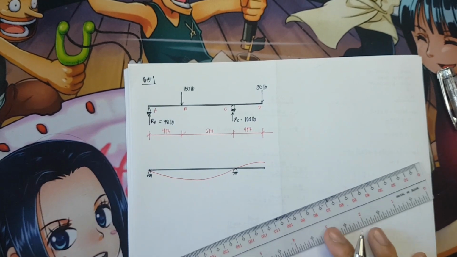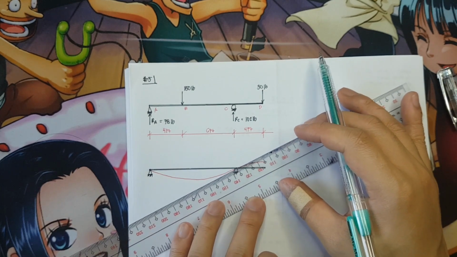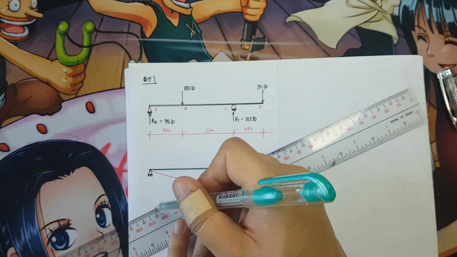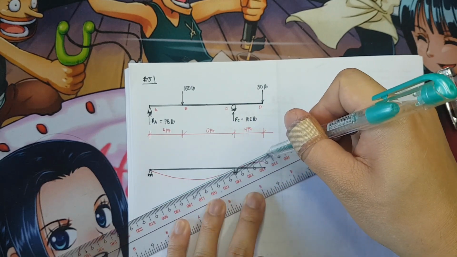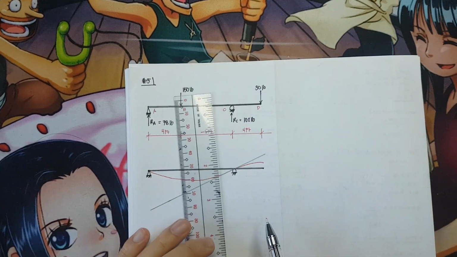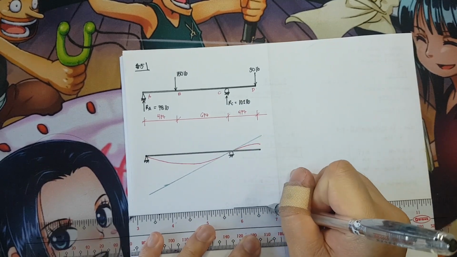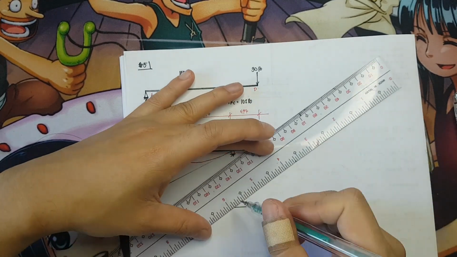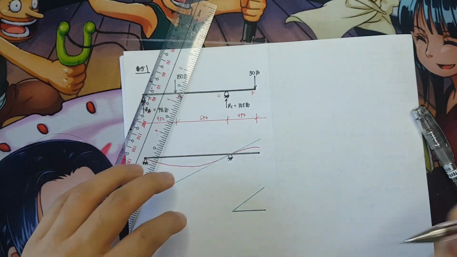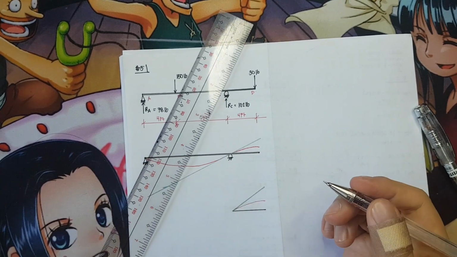If I am to draw my elastic curve, my point of tangency for the slope would look like this. If I am to blow up this portion, we are having this. And this is the curve, the elastic curve.